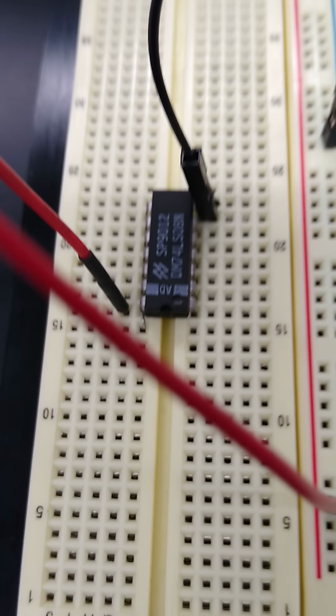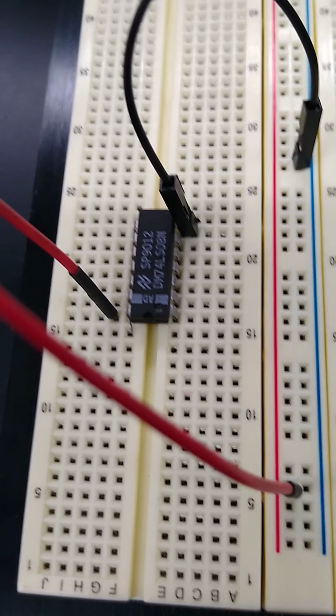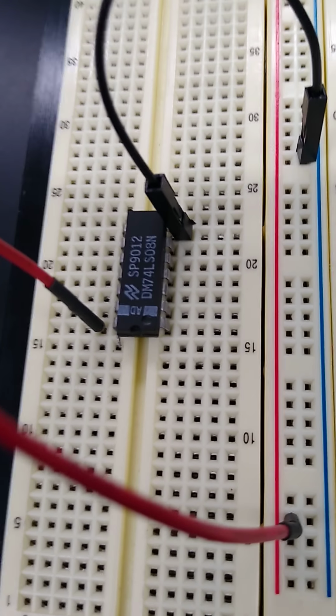Okay, so here I have energized the integrated circuit.